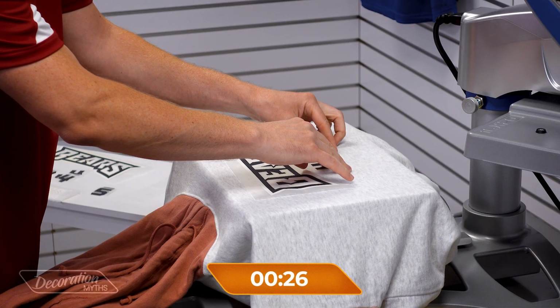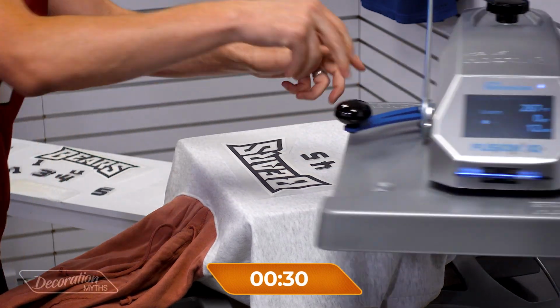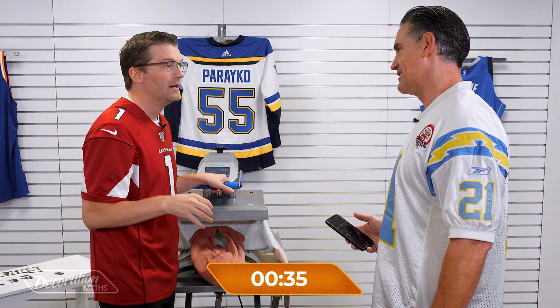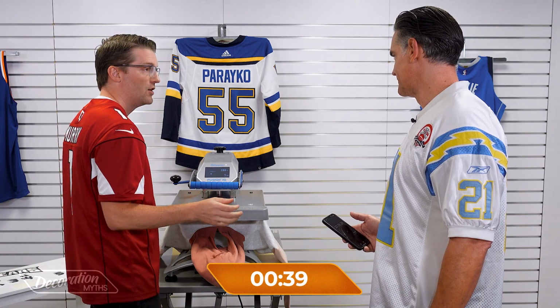I heard you whisper, I'm very calm. My hands start shaking. Make sure it's straight. I'm not really rushing it at all, right? I want to make sure things are straight. I don't want to ruin this garment. Sure. And so I think taking 30 more seconds to make sure everything's lined up appropriately, not a big deal.